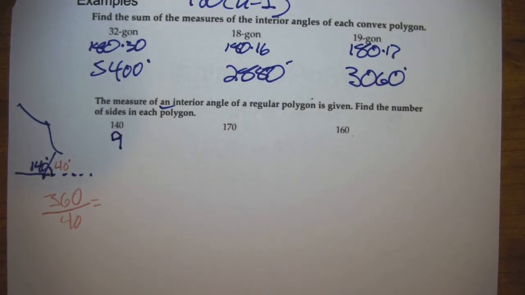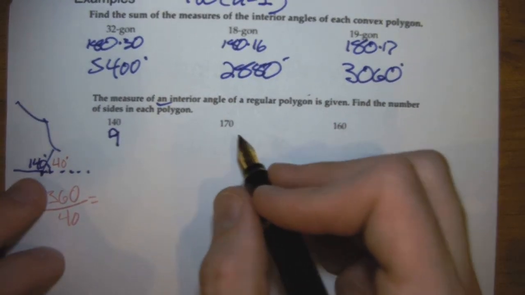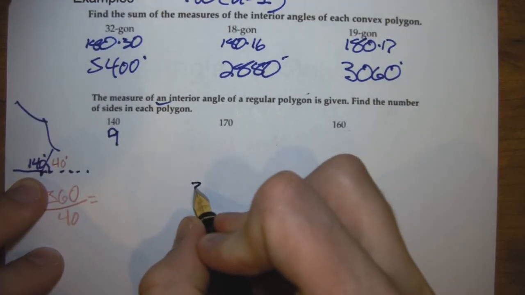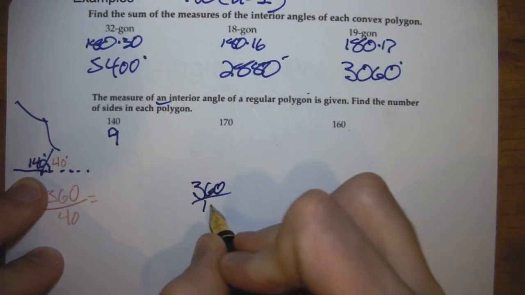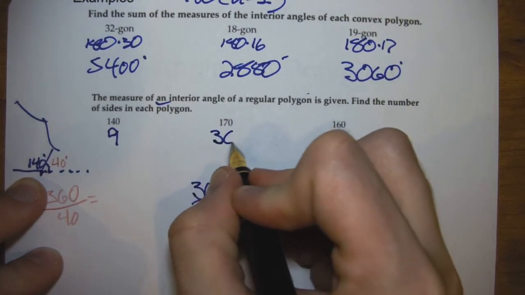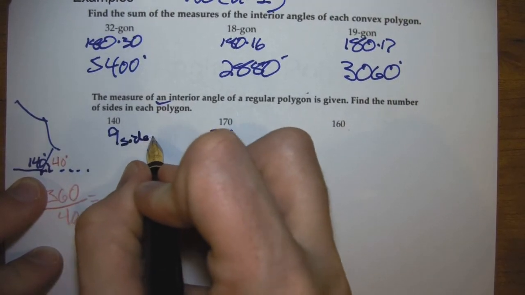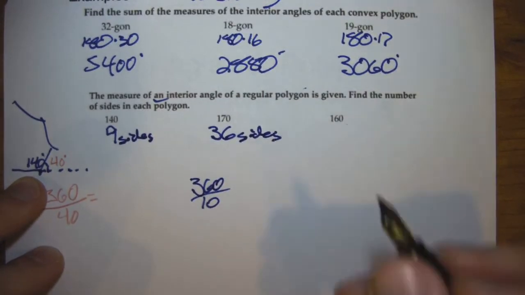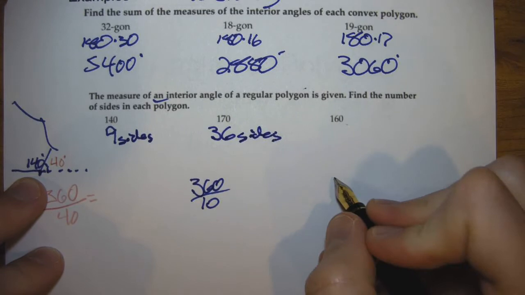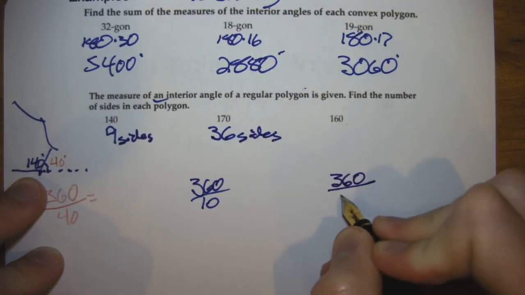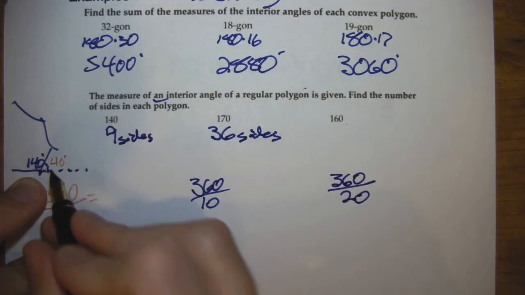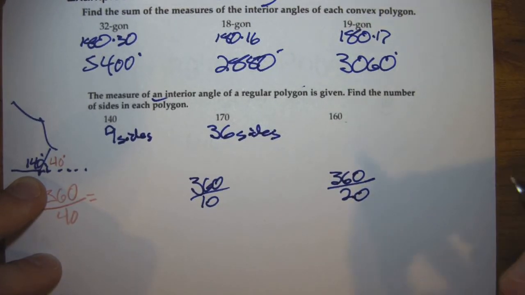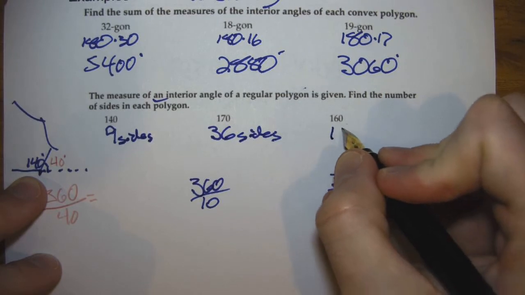Right? And we can do that same thing throughout. So here, for example, if we had 170 instead of 140, that means there would only be 10 on the outside. So 360 divided by 10 would give me 36. And let's go ahead and write sides on here. That way we know it's not angles. Sides. There we go. And then if we did 160, again, we'd have 360 over 20. Again, that exterior angle, instead of being 40 this time, it would be only 20. We could divide that out, and we would get 18.